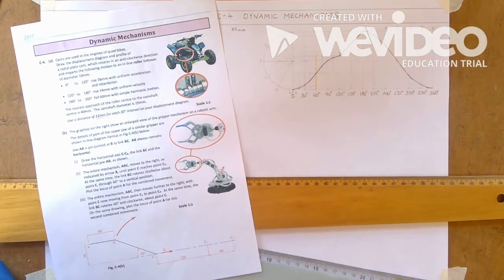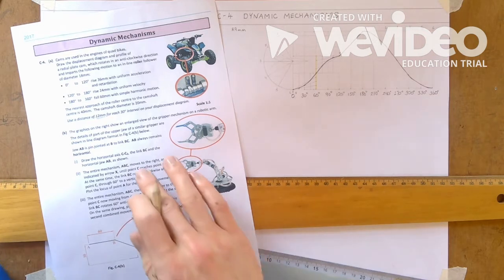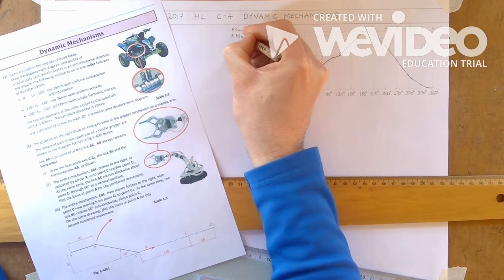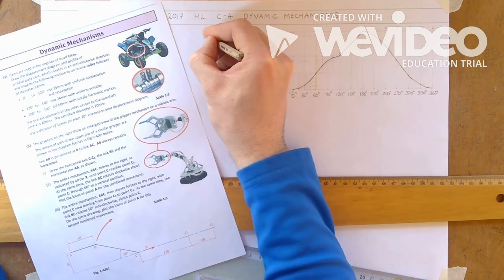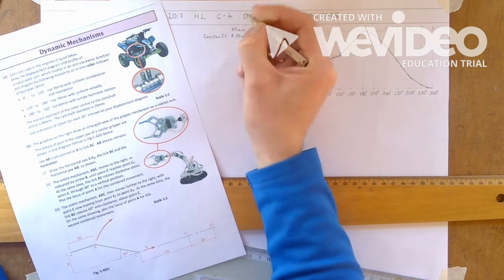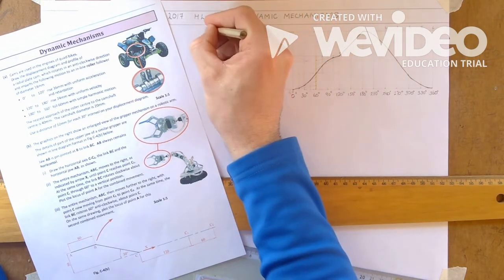Radius 9. And then it says the nearest approach of the roller center to the camshaft center is 40 millimeters. So from center to center is 40, and the camshaft diameter is 20. So again, radius 10 millimeters is the camshaft, and then that's the roller follower.